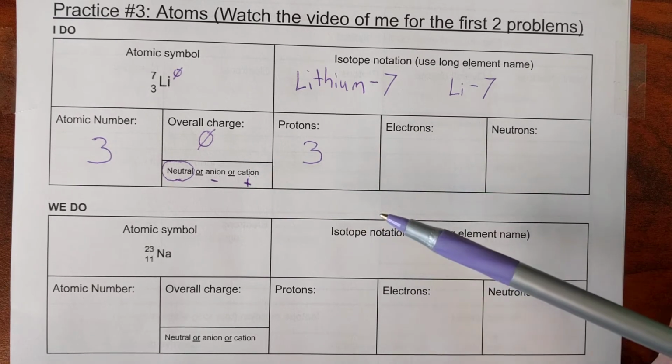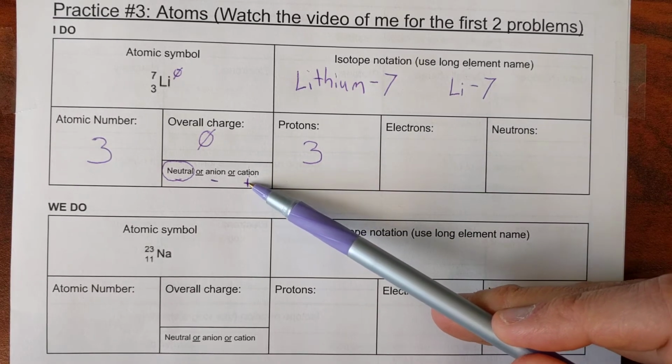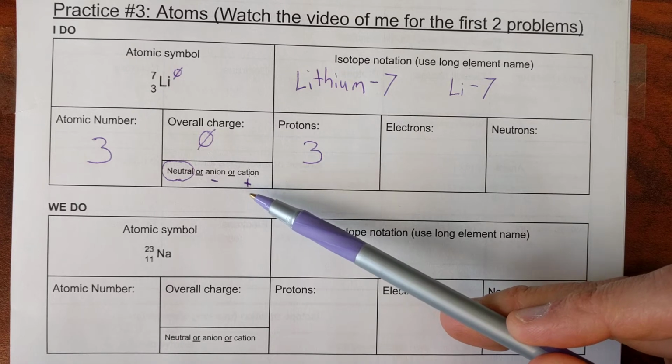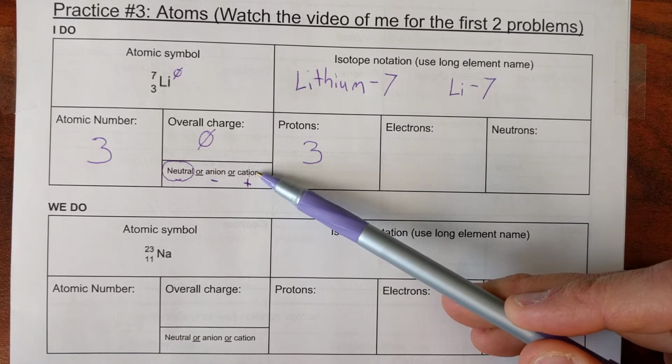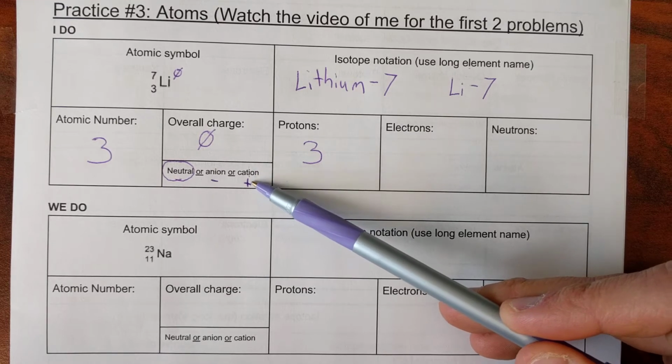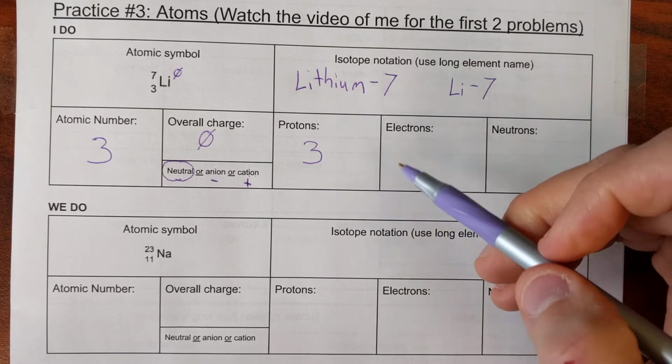Cation, positive charge. The other silly way of remembering this is cats have paws, and paws positive. So cations have paws, positively charged.